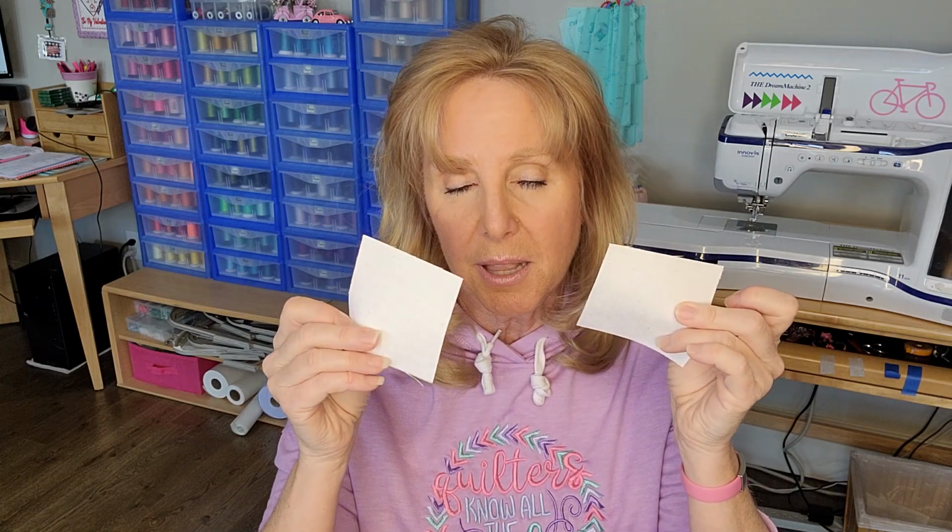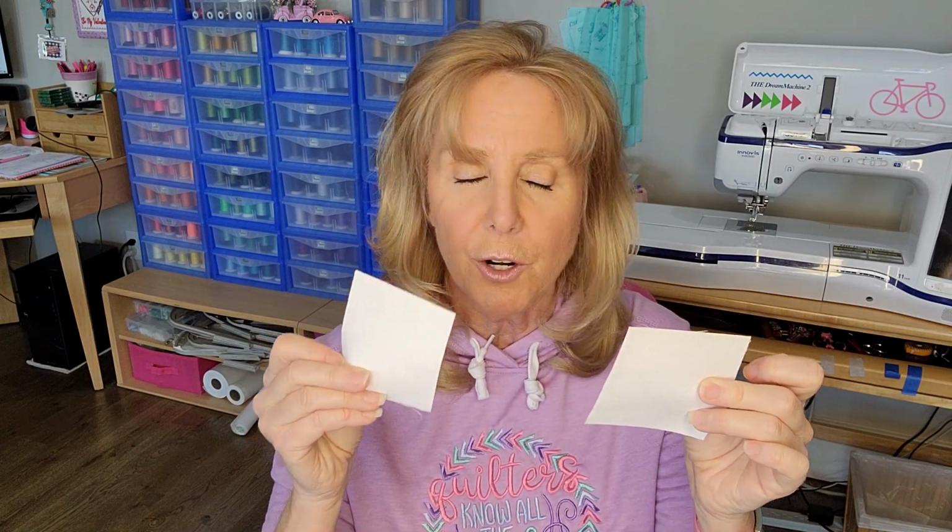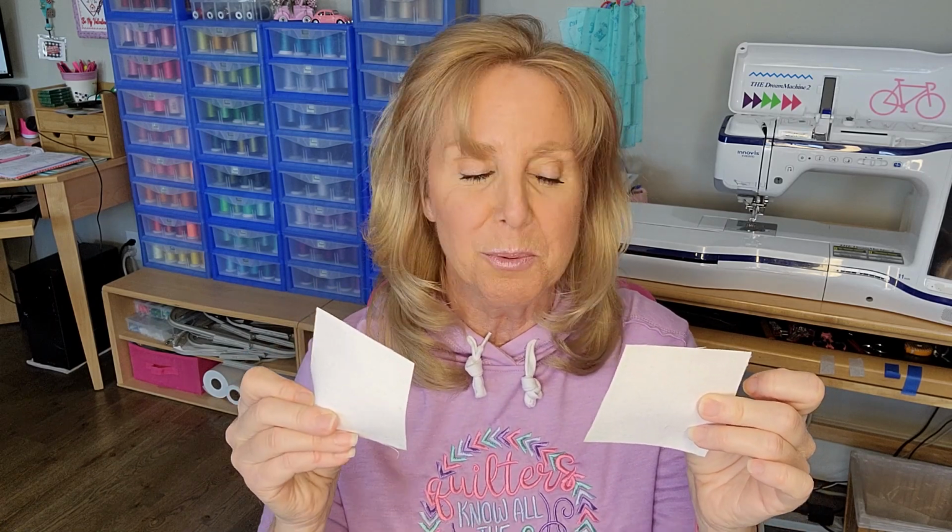That's your first one. I backed all of my blocks with fusible stabilizer. That works really well for me. It makes them super crisp, and I don't worry about puckering, and I don't worry about them lifting up.